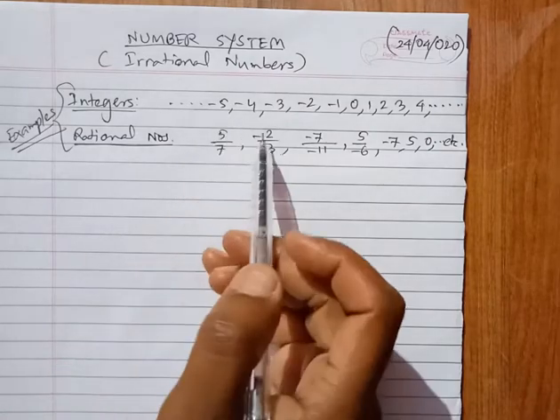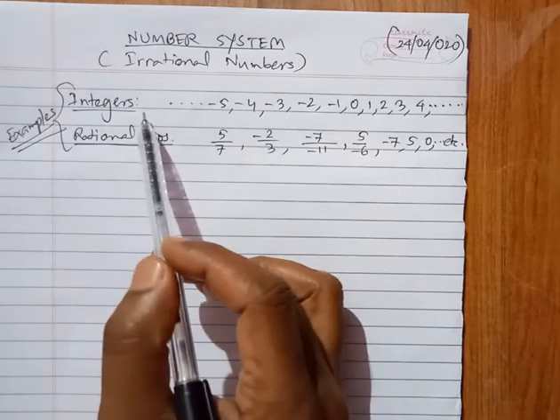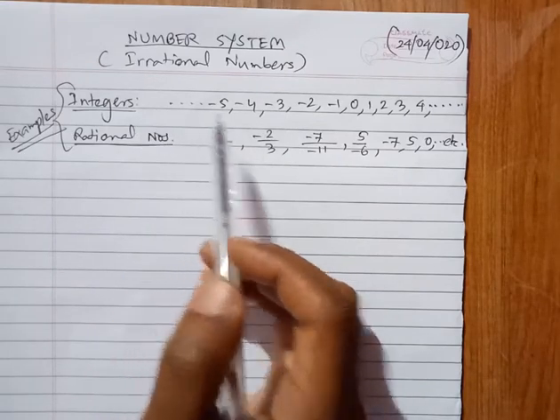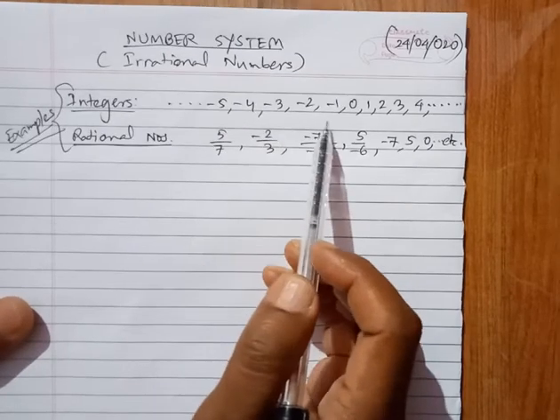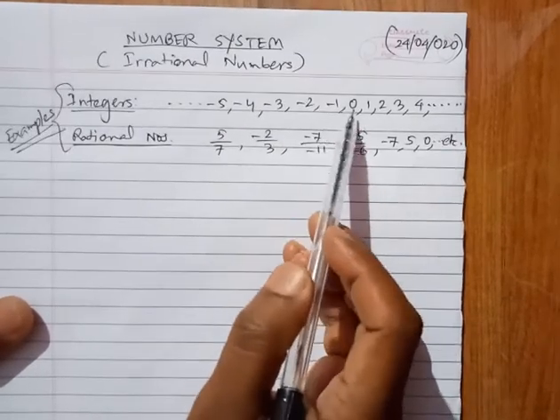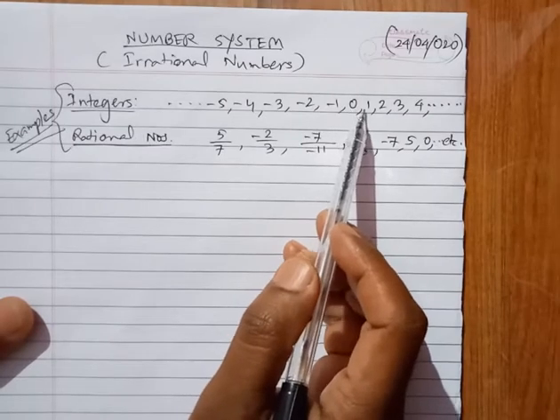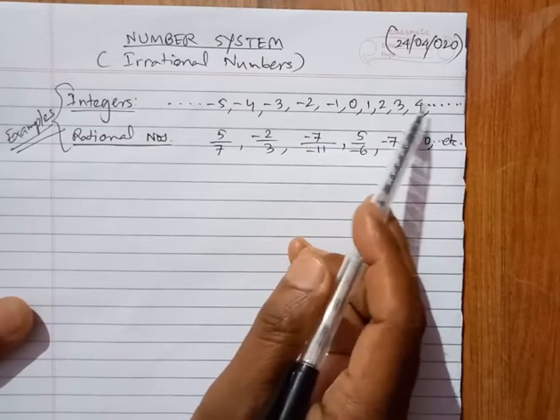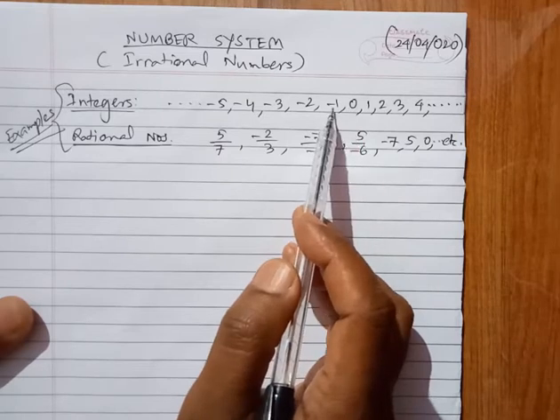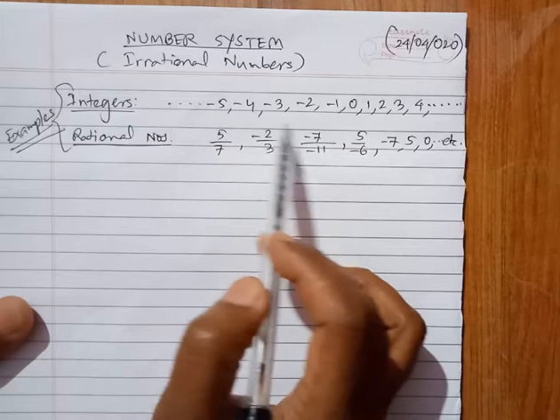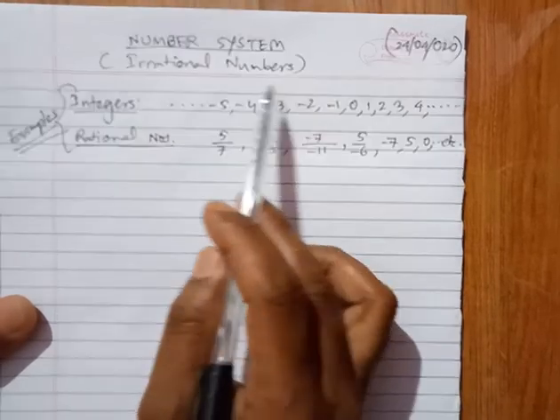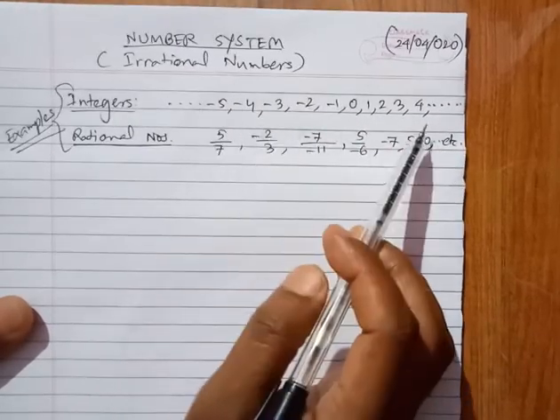In the last class we learned about integers also. In integers, we can't find any smallest integer, and we can't find the largest integer. See the integers containing 0: to the right-hand side of 0 all are positive natural numbers, and to the left of 0 all are negatives of natural numbers. So these together form the group of integers.